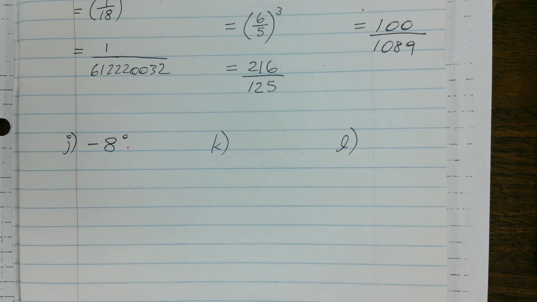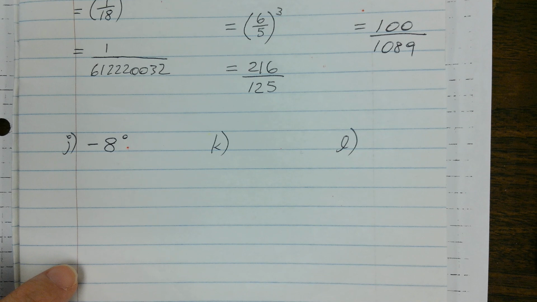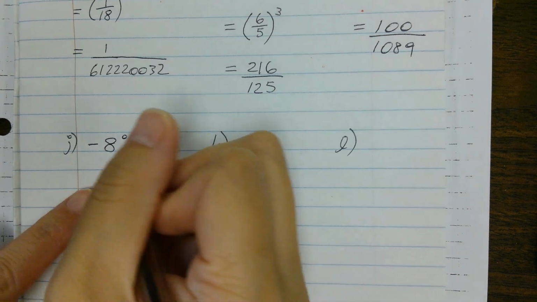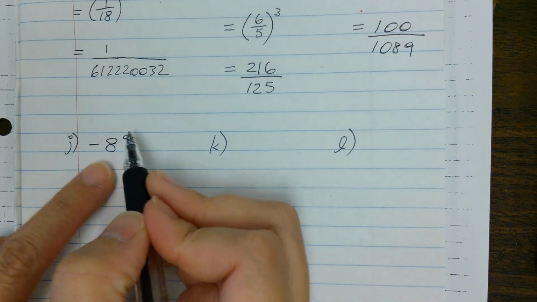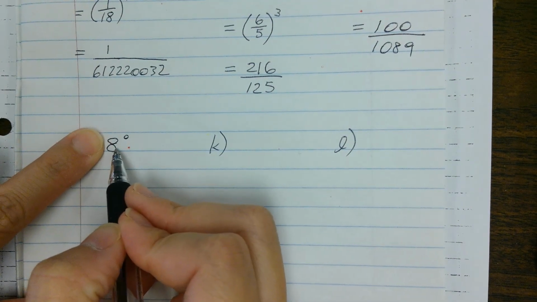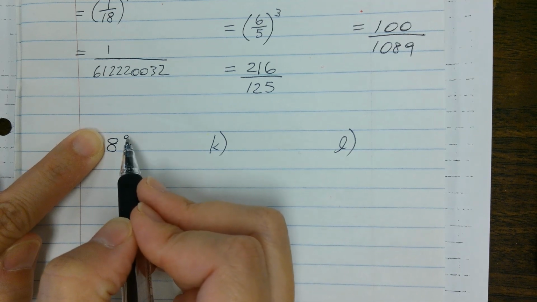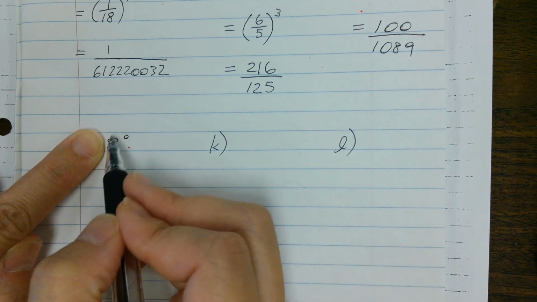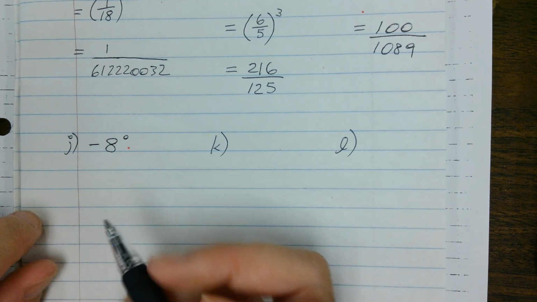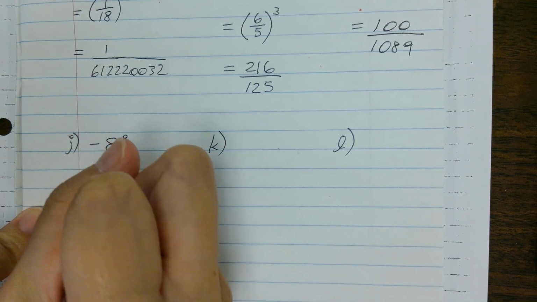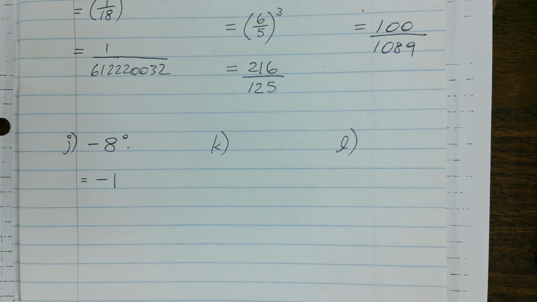Oh, I hear 2 different answers. Who says my base is negative 8? Who says my base is positive 8? My base is positive 8. So only the 8 is raised to the power of 0. So this is 1 right here. And so my answer is negative 1.